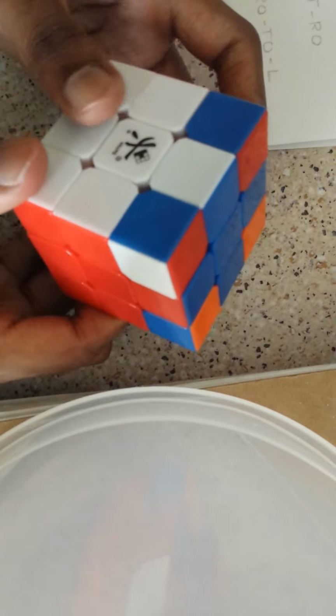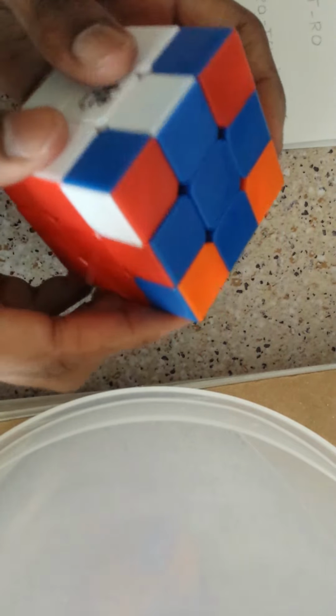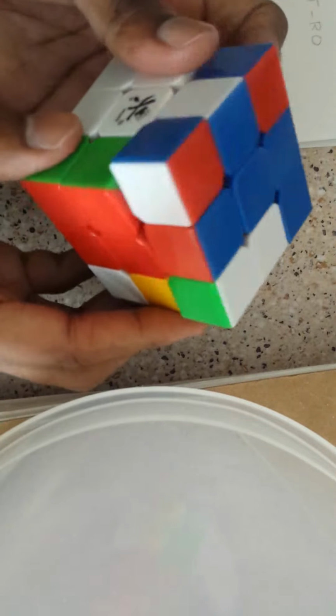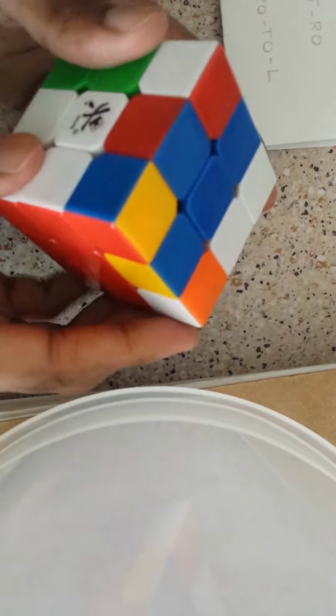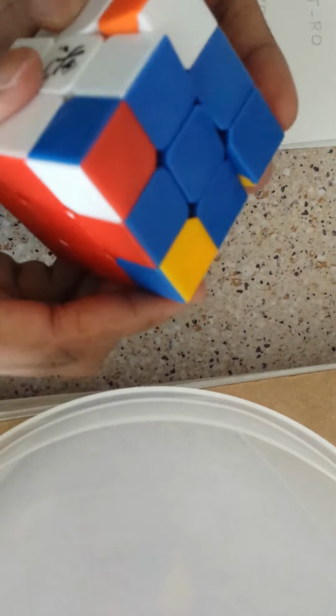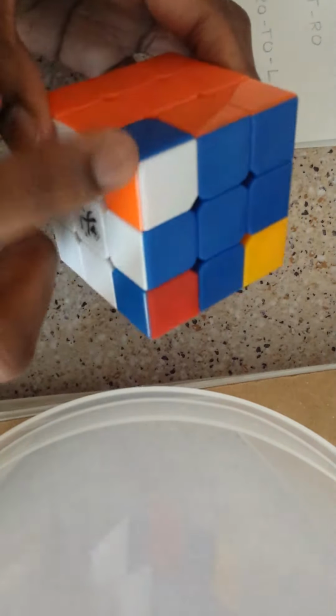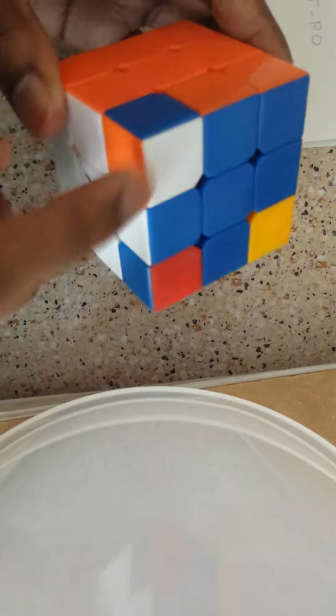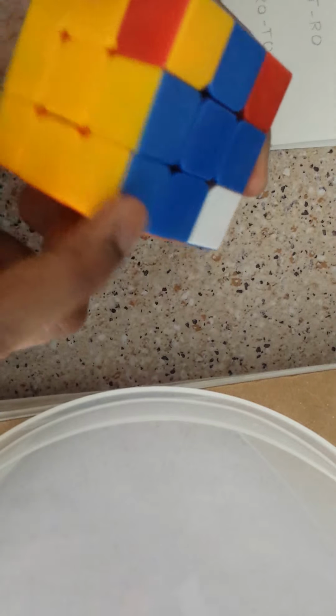So we start right here and follow that formula. It will be top, right, top opposite, left opposite, top, right opposite, top opposite, left. Now we look and we see that they've switched places and they're in the right place. All the colors match, and this one solved just by luck.